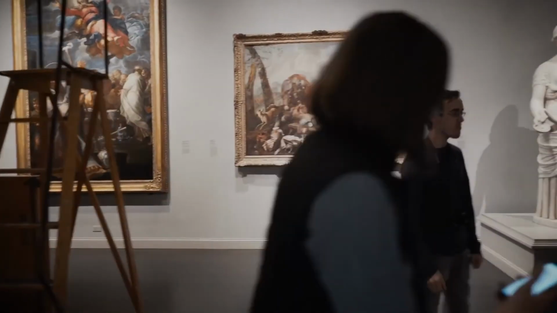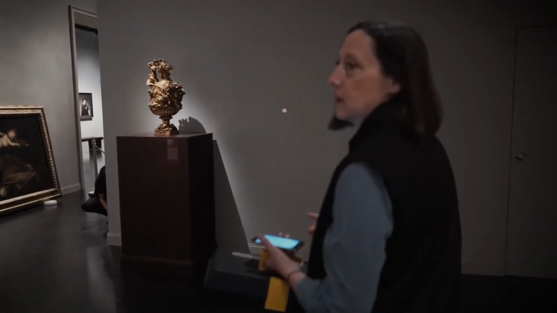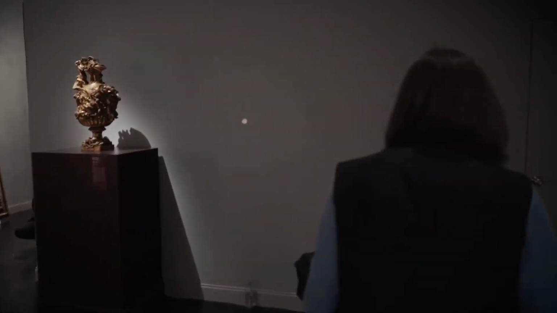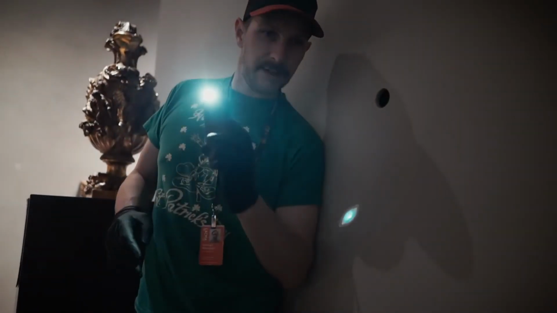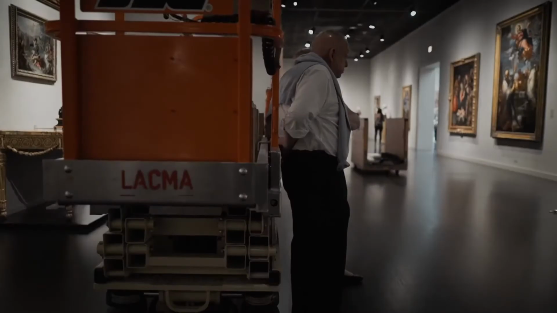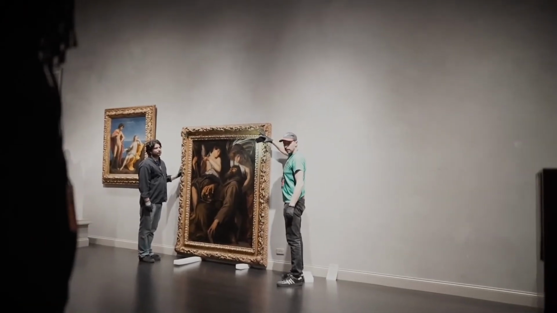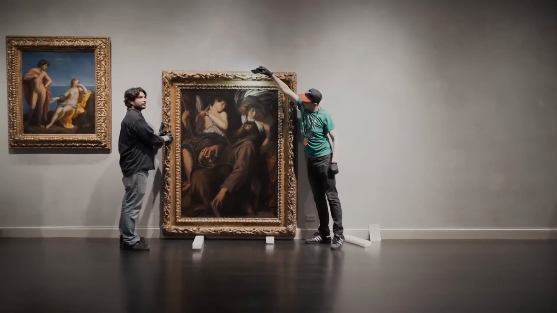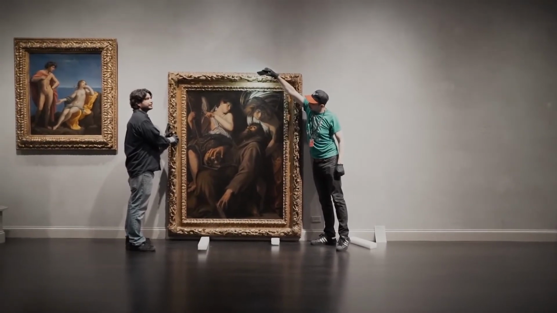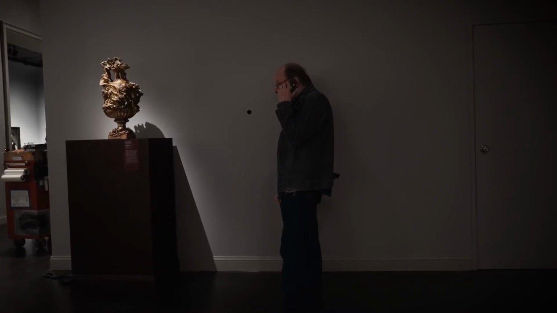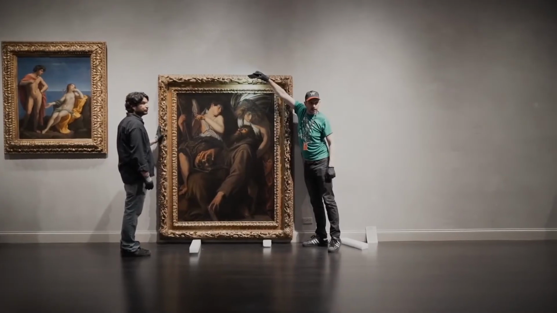Good. Okay, let's go in, and I'll call you from inside. We need someone to shine a light on the top part of the frame, just above where the angel ends. Can you move further inward towards the center of the piece?